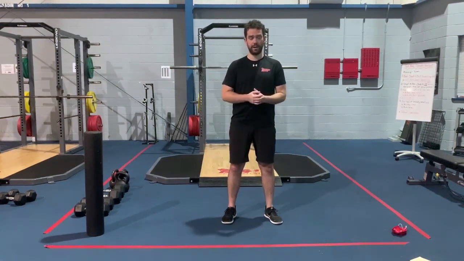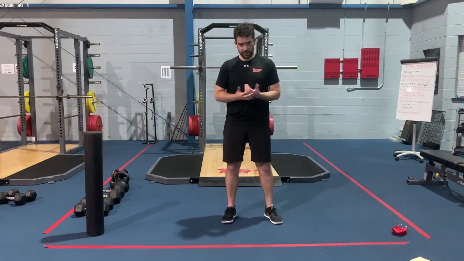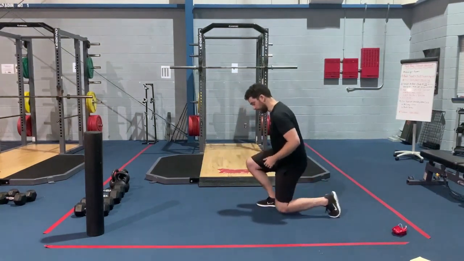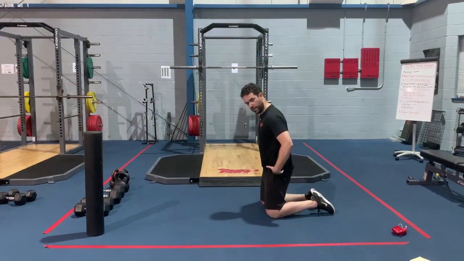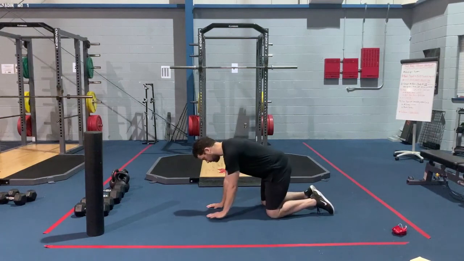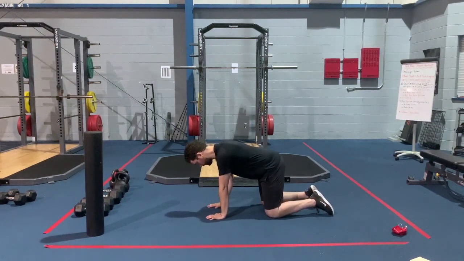That's going to throw our whole body off and throw the whole movement off and not get us where we want to be. So this is one of my favorite movements for working on this. You're just going to come down to all fours. We're going to make sure our hips are nice and stacked over our knees, and our shoulders are nice and stacked right over our wrists.